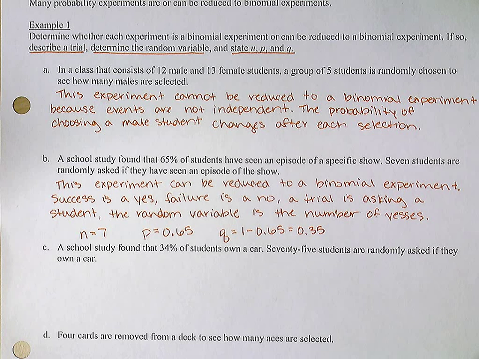That 34% of students own the cars. You're supposed to be telling me if they can be reduced to a binomial experiment.